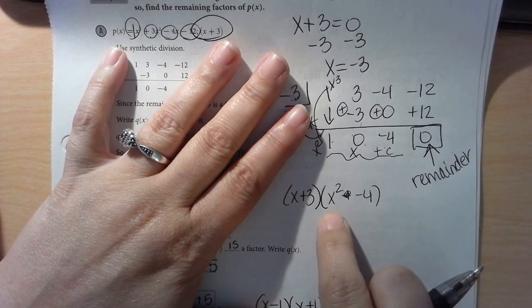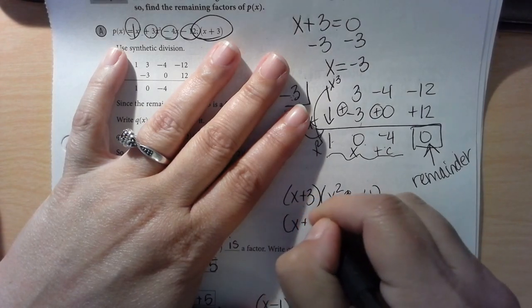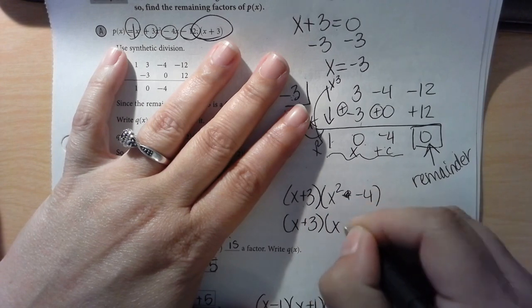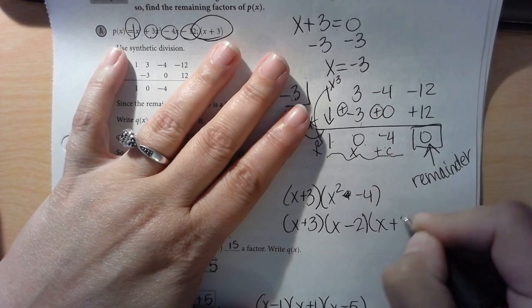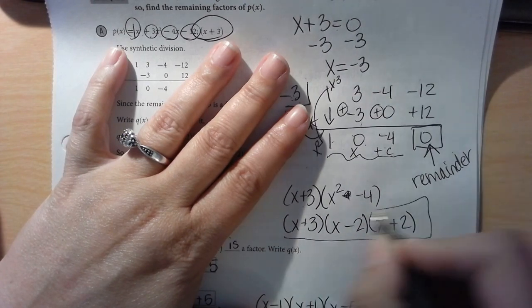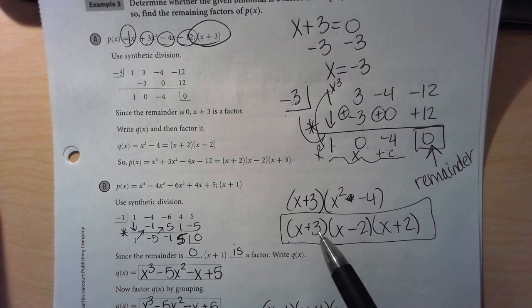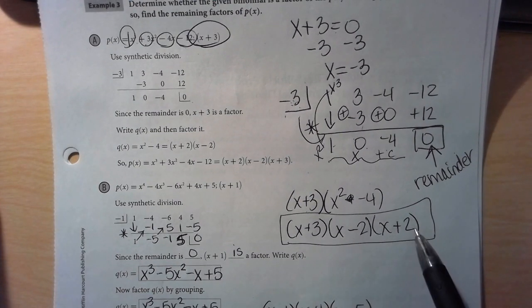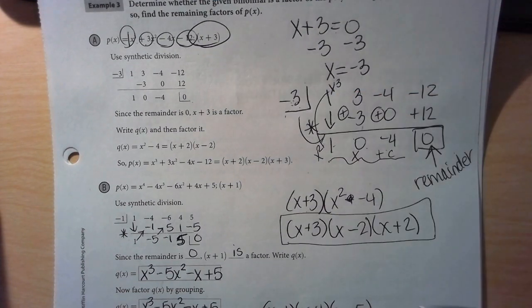Well, we know that that's the difference of two squares. If we look at our reference chart, we know that it's x minus 2 and x plus 2. So those are all of the factors of the original equation. So at negative 3, at positive 2, and at negative 2, that function crosses the x-axis.